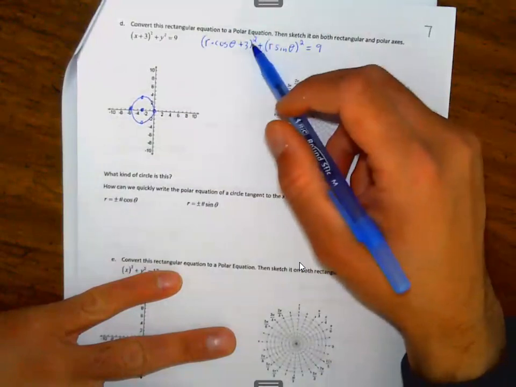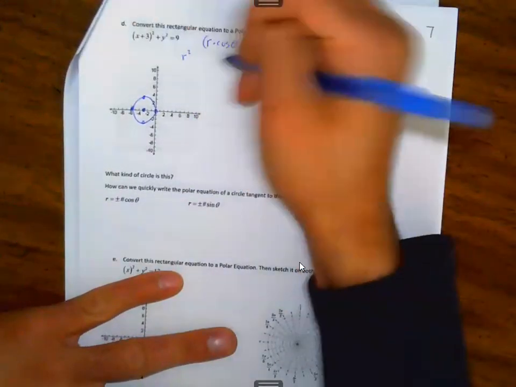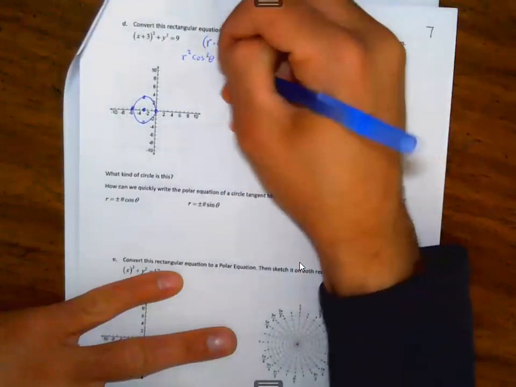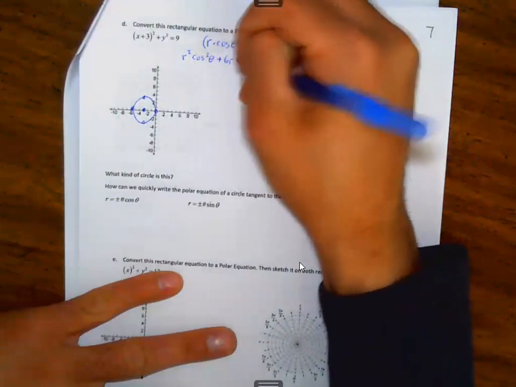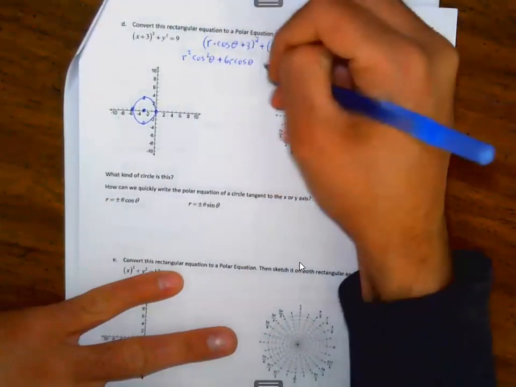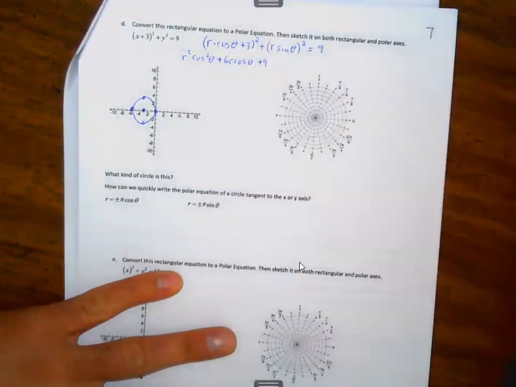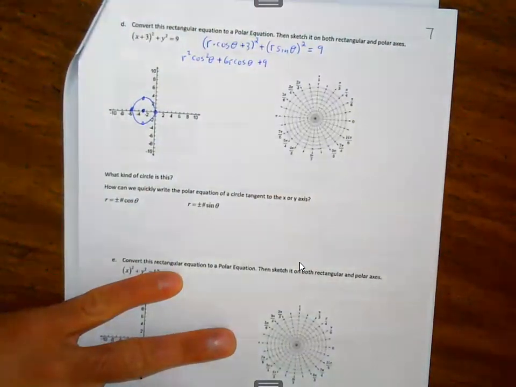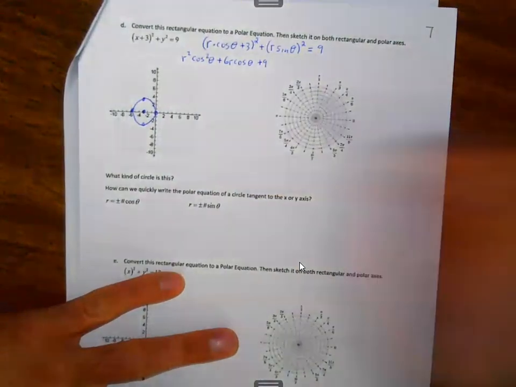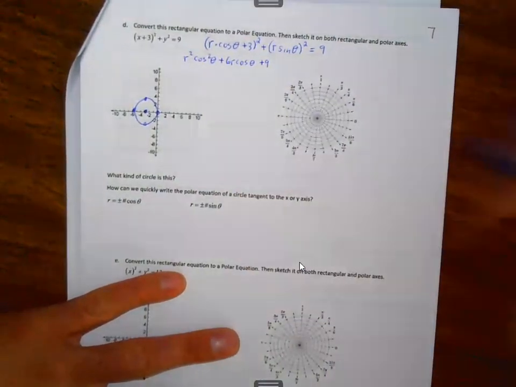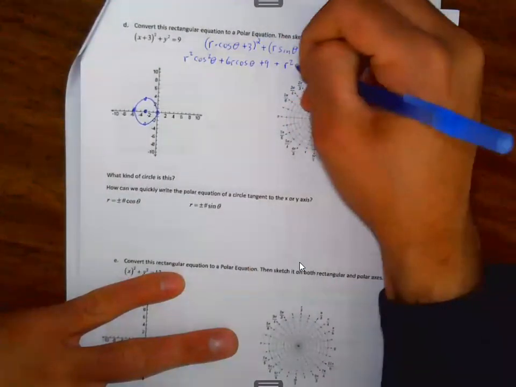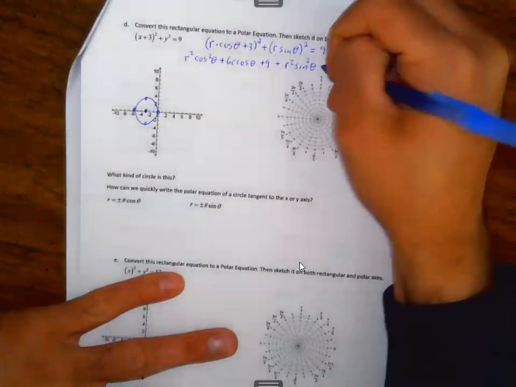So then we can multiply this out. So we get r squared cosine squared. And then if you FOIL, you get 6r cosine of theta plus 9. So I just did the foiling in one step. So it'd be r squared cosine squared plus 3r cosine plus 3r cosine plus 9. But when you add 3r cosine to 3r cosine, you get 6r cosine. And then r sine squared would be r squared times sine squared. And then equals 9.